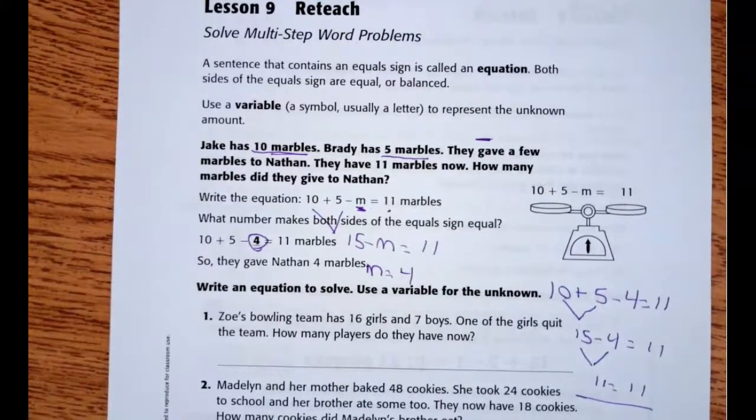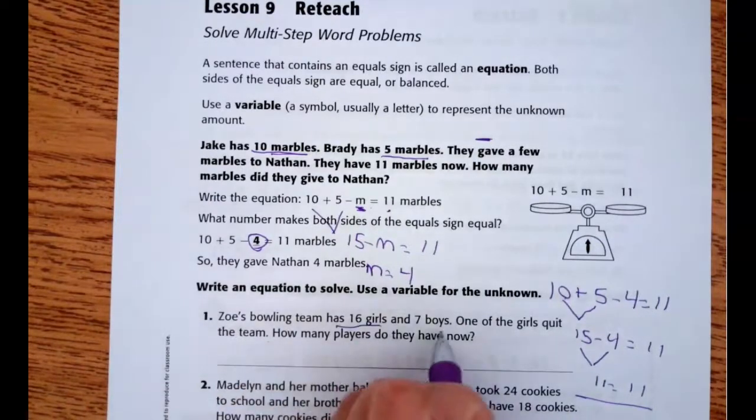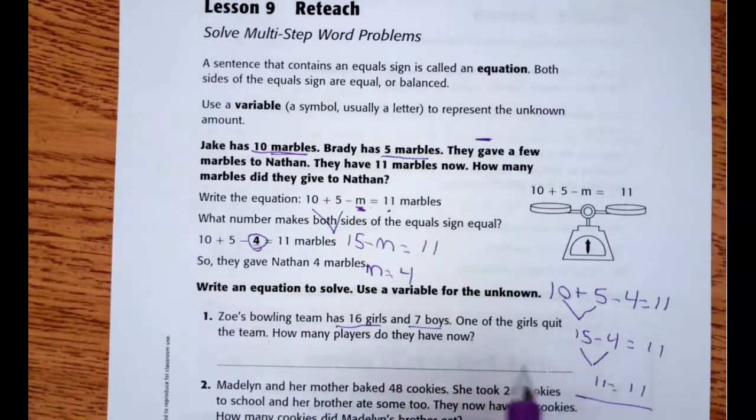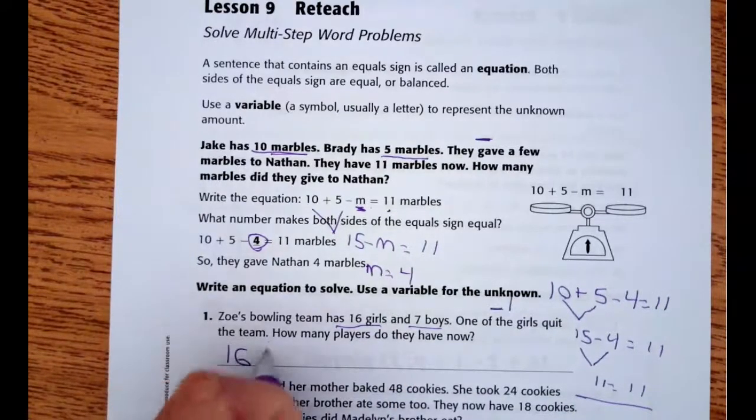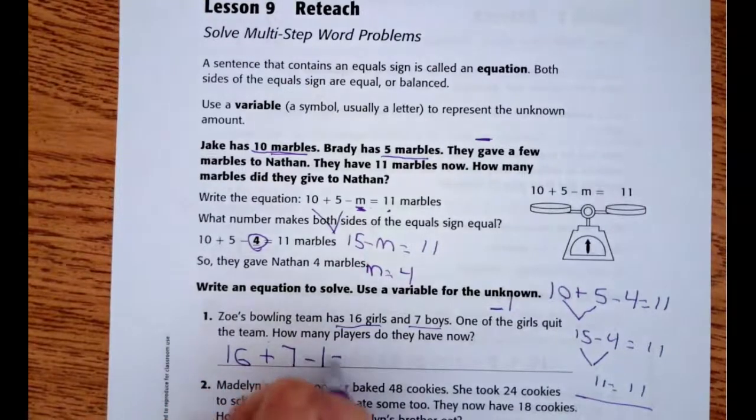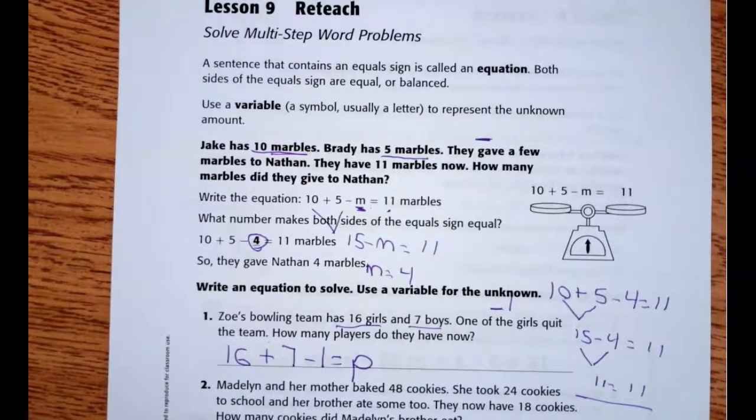All right, let's do one more. Zoe's bowling team has 16 girls and 7 boys. One of the girls quit the team. How many players do they have now? Well, I know there's 16 girls, 7 boys, and 1 girl quit. And you have to think, if 1 girl quits, would that be addition or subtraction? I think that's subtraction. So my equation is 16 plus 7 minus 1 equals P for how many players. And if I do 16 plus 7 and then minus 1, there's 22 players.